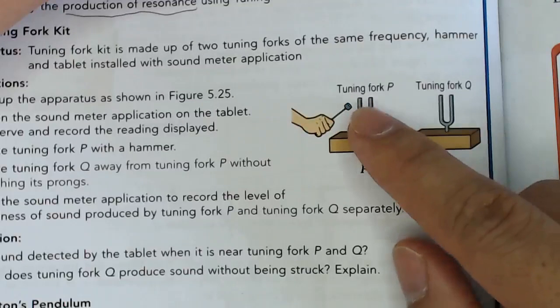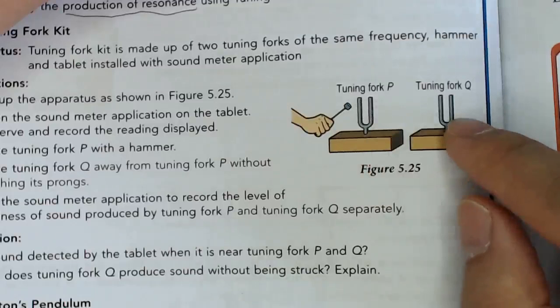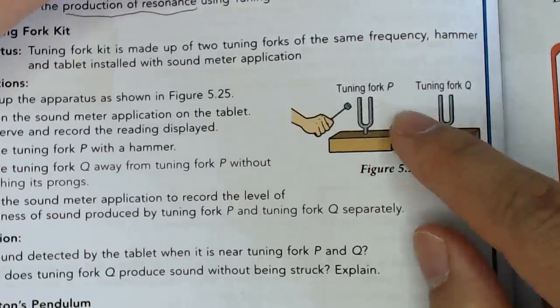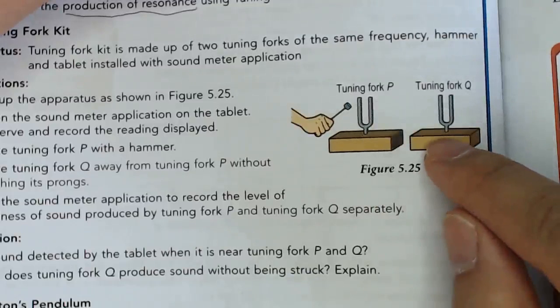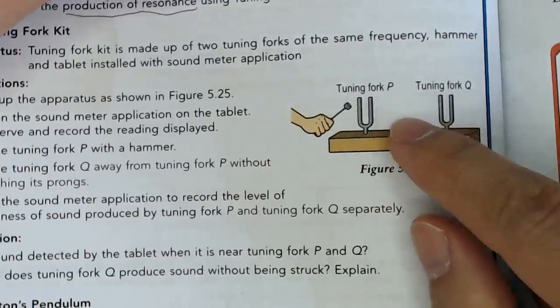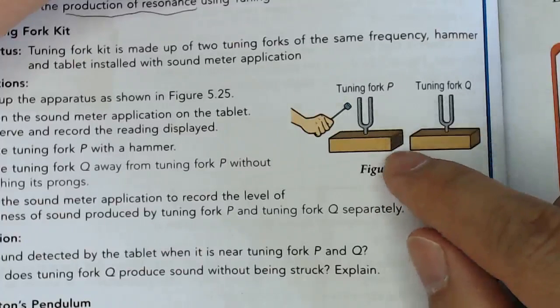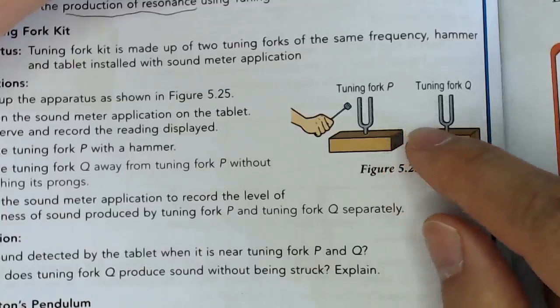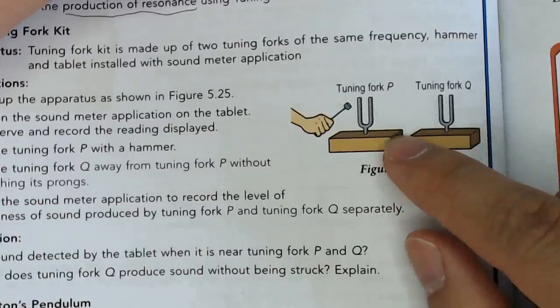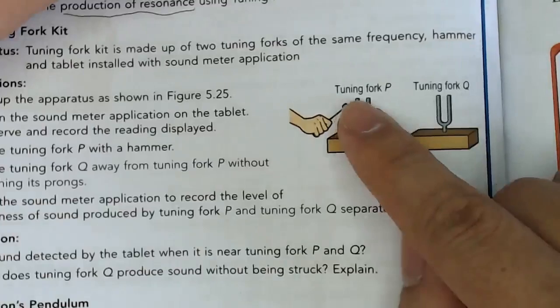Okay, so the idea is, if we have these two tuning forks, we place them close like this, but notice we must have a little gap there, so they don't touch each other.